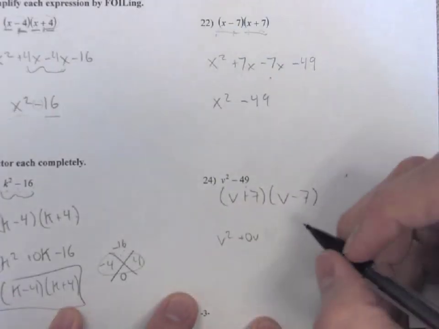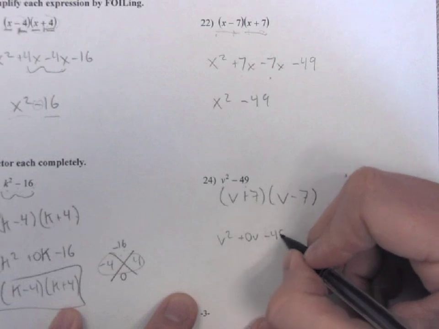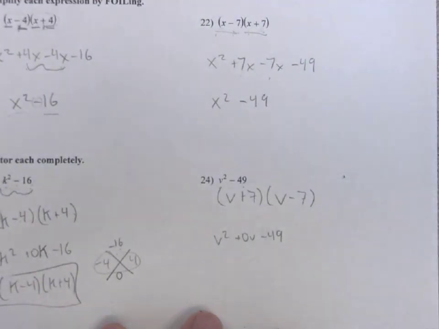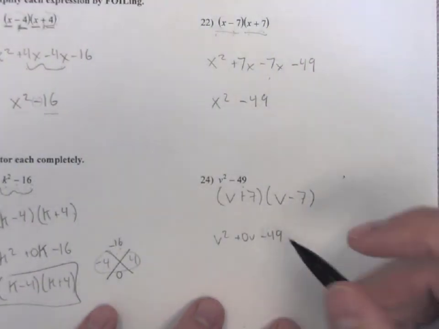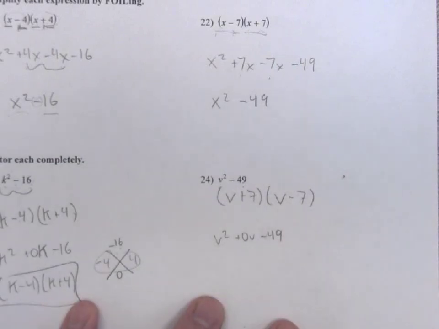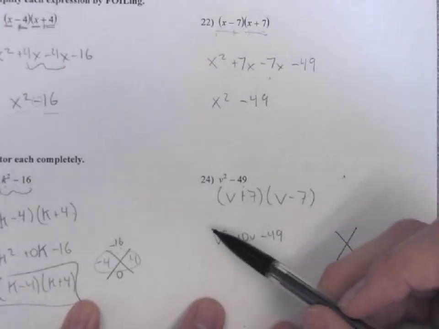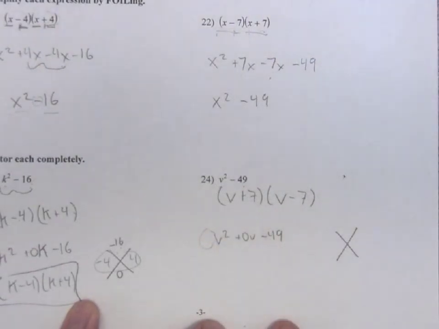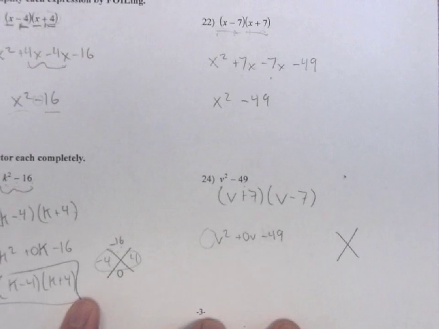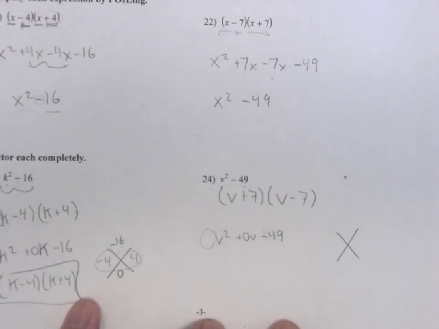So you're like, I don't have that middle term, I'm going to write it out. Again, this is not how I would do it, but I just want to show you that it's going to work regardless. Okay, v squared plus 0v minus 49. So let's do this by grouping this time. Now again, it doesn't have a number out here in front of v squared, so I wouldn't do this by grouping, but I just want to show you that if grouping is your only factoring strategy, it'll still work.